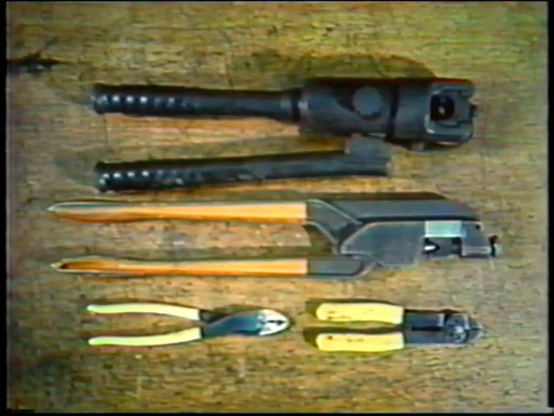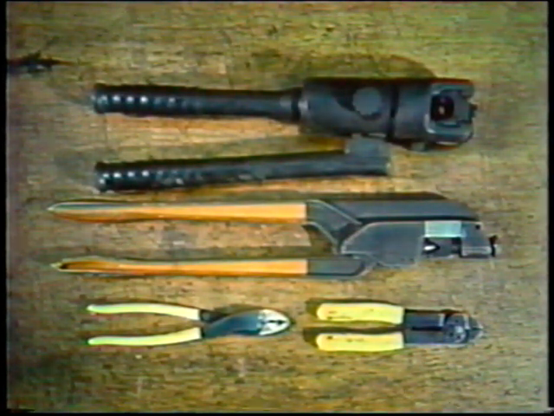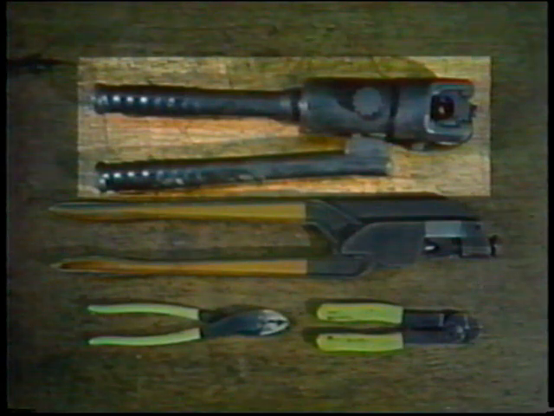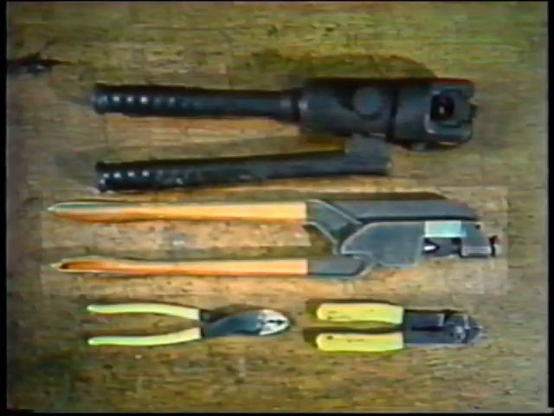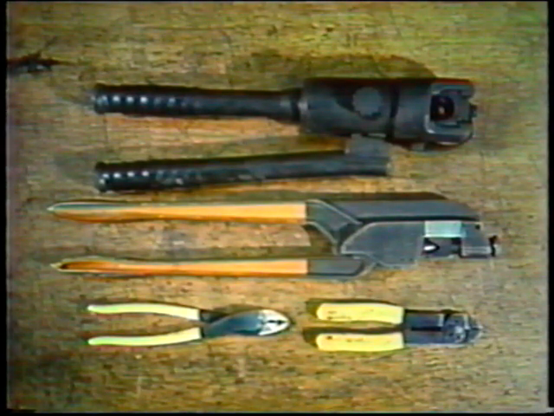Crimpers come in a variety of sizes, just as conductors and connectors do. You'll select your crimper according to the size of the hardware you choose. For really big splices, you might need to use a hydraulic crimper, but the hand-operated one is okay for this job. It happens to be adjustable, and it covers a range of sizes.